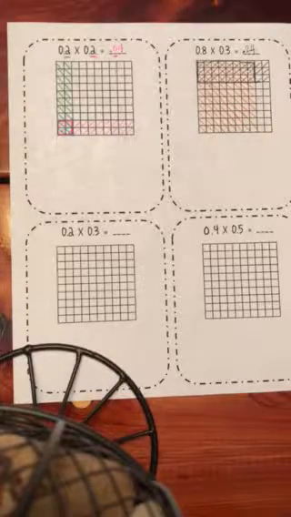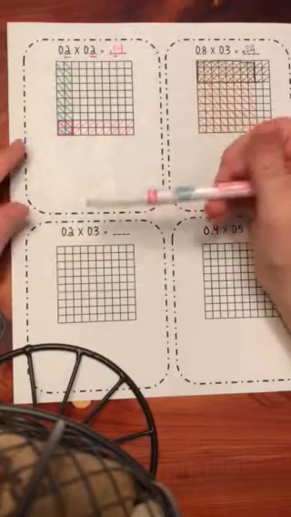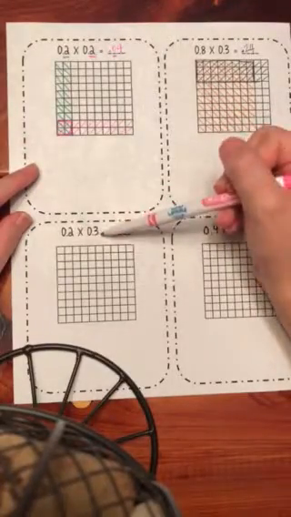Now, I want you to finish the last 2 on your own, and then we're going to check those together. Okay, checking your paper. So, you did 2/10 times 3/10.